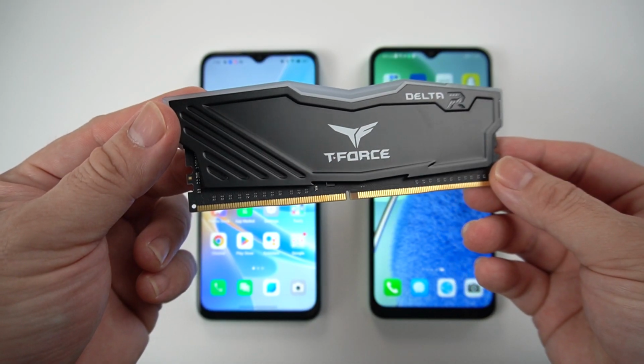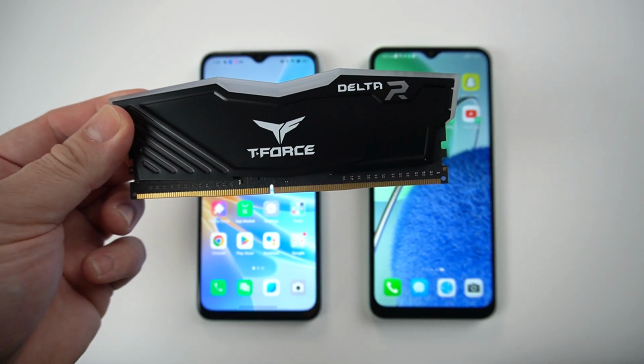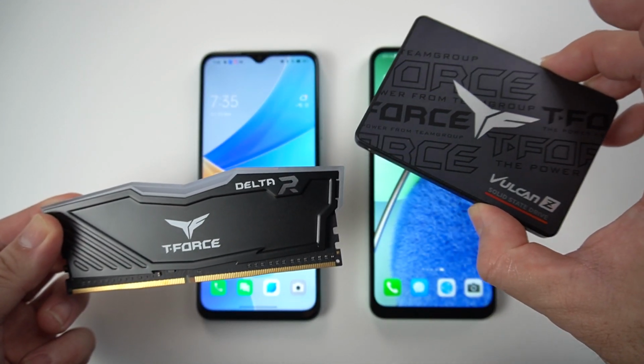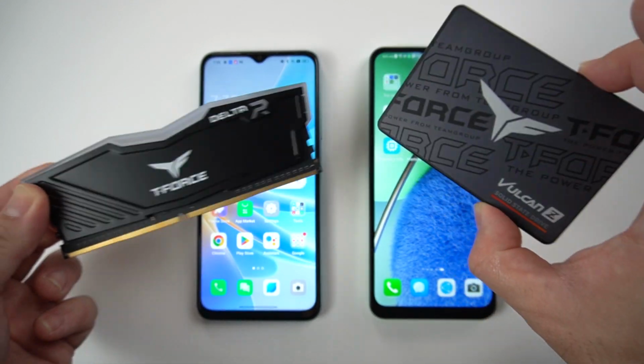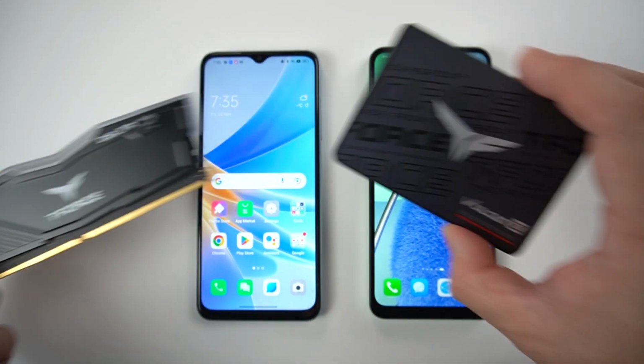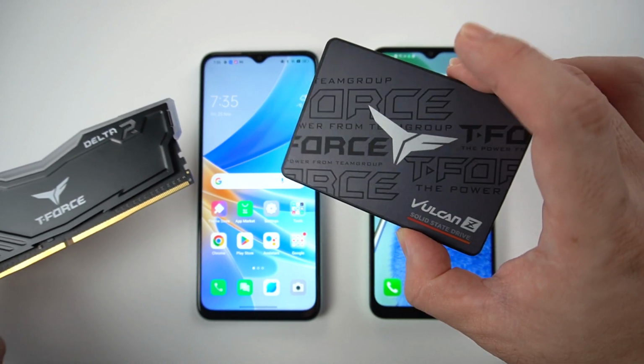Now, sa PC, this is what we call the memory module. And ito naman ang storage module. So, by the way guys, these are T-Force from Team Group. And same brand sila, no? Now, it costs more itong memory na ito. And it costs less itong storage na ito.